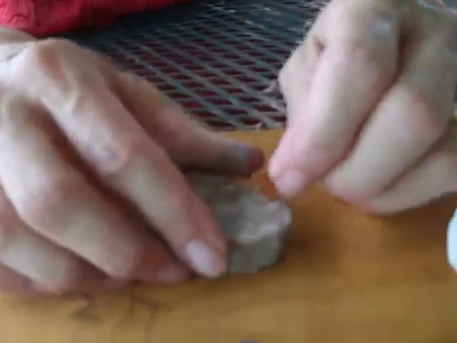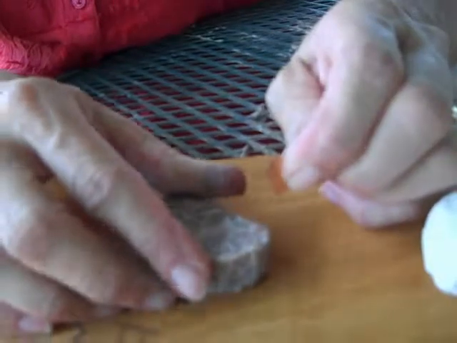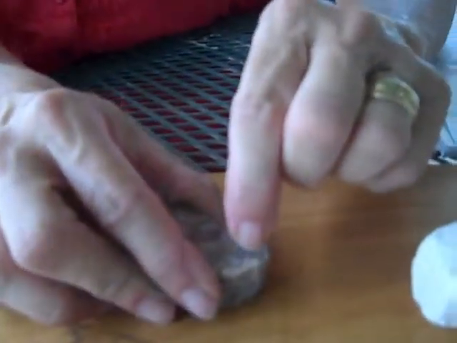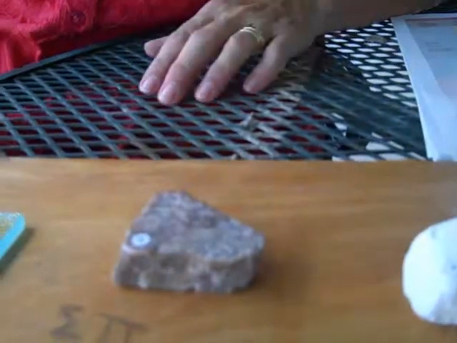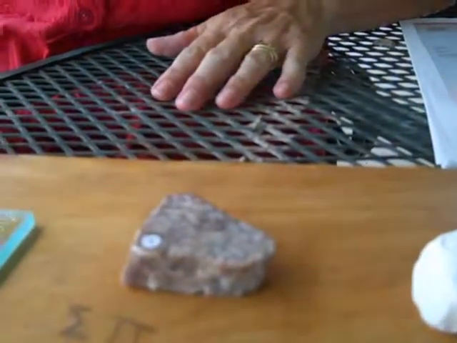You have some other things here to scratch it with. You can certainly use this little piece of copper. Try to see if it'll scratch the surface of this mineral. You can use this iron nail, see if that'll scratch it, and then look on your Mohs hardness scale to see where the hardness of this mineral might fall. That's going to tell you how hard it is.